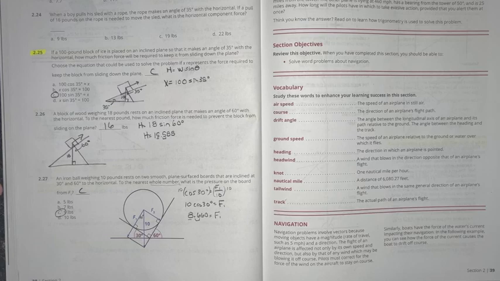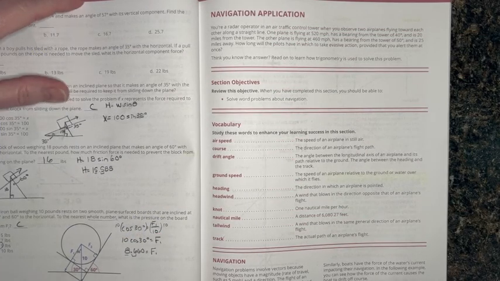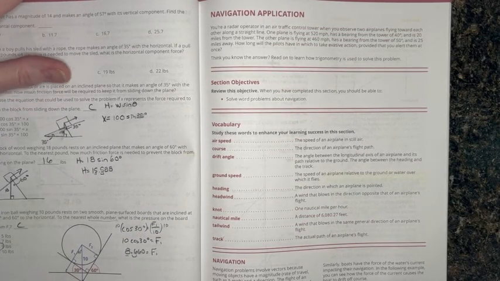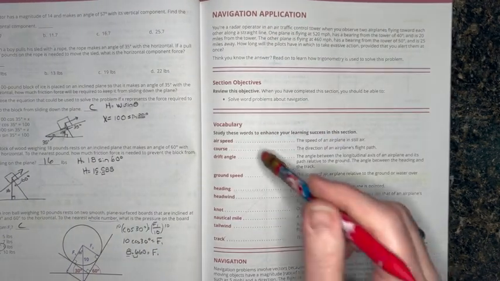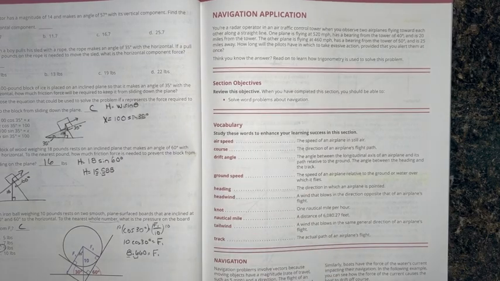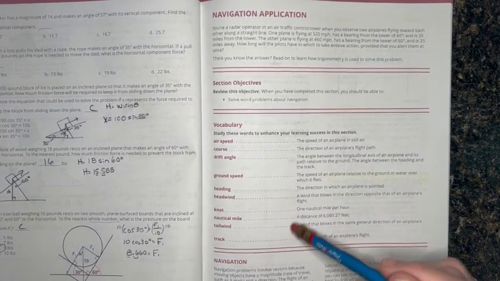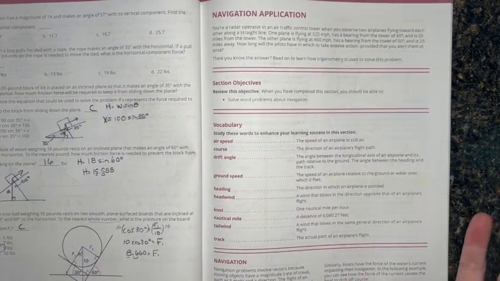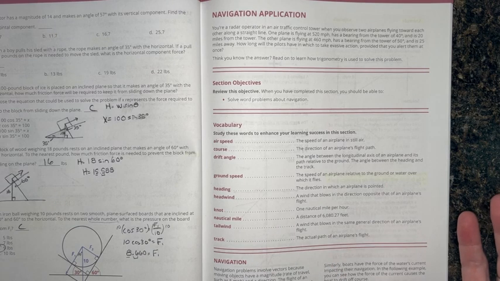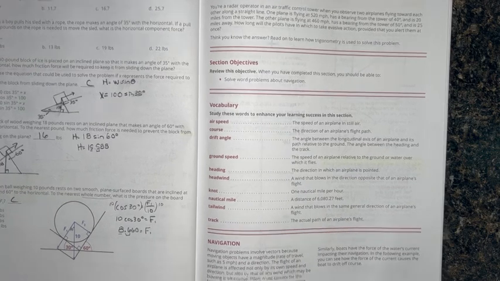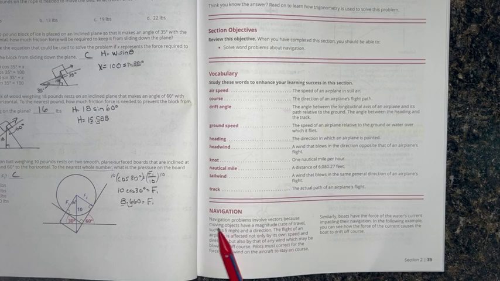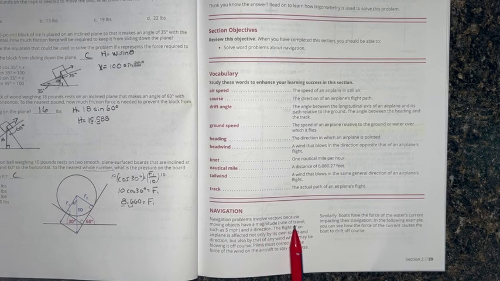All right, there are two parts left of this section, and this one that we're working on now is called navigation application. It's on page 39. Again, a lot of vocabulary here. So make sure you are making yourself at least somewhat familiar with that before we jump into the part here. I'm going to read some of this at the bottom. It says navigation problems involve vectors because moving objects have a magnitude, a rate of travel, such as 5 miles per hour, and a direction.